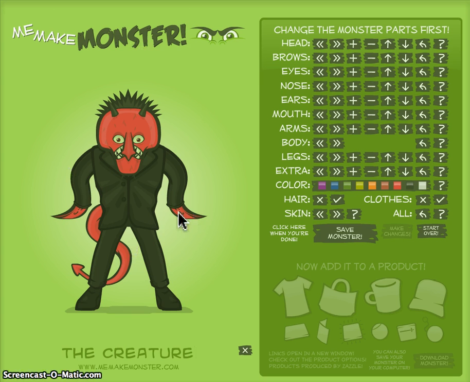So what we're going to do, we start out, every time you load up MeMakeMonster.com, you get a random monster. Random means every part is different, the color is different, the skin is different. So right now we have this guy that came up. He looks kind of like a silly half devil alien tentacle arm with the devil tail thing. That's a cool place to start, but we're going to wipe it all out and start over again.